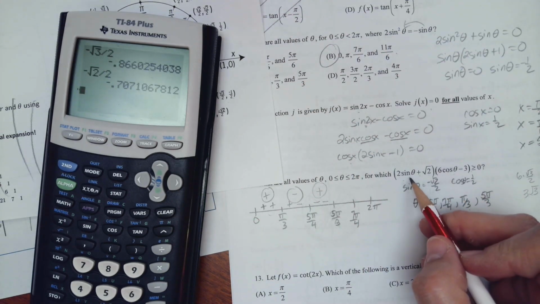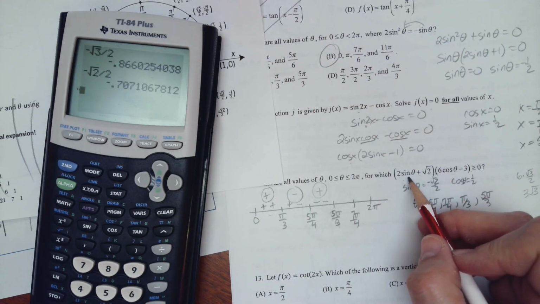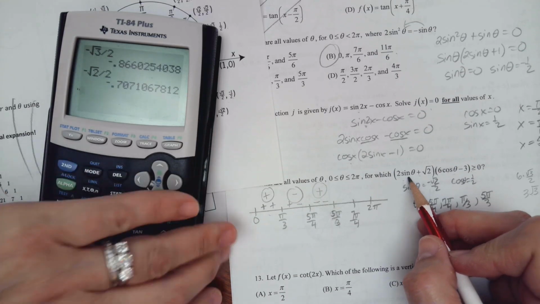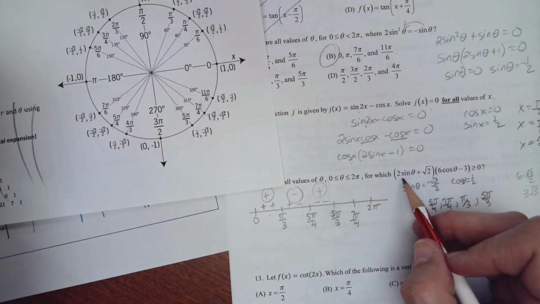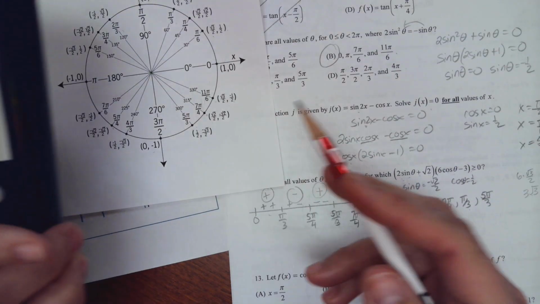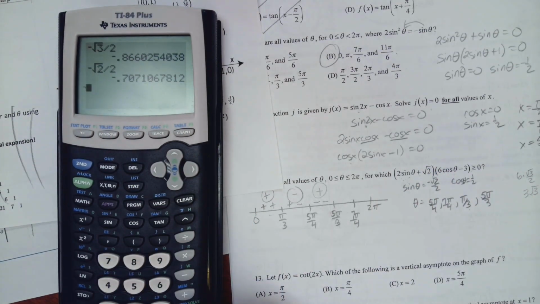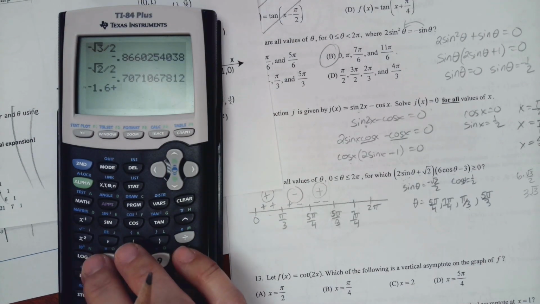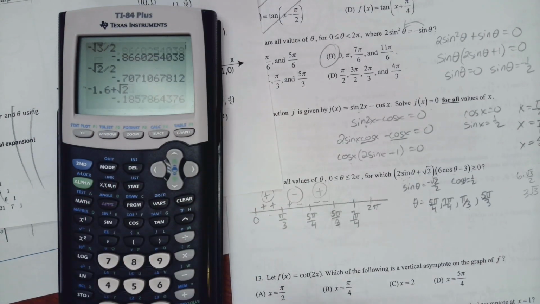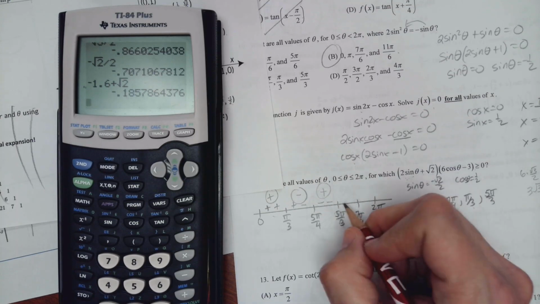So if I had negative 0.8 times 2, yeah, sorry, I was just thinking, that'd be negative 1.6. So negative 1.6. And radical 2 is 1.14, I think, whatever. Radical 2. So you see how that comes out to a negative number.